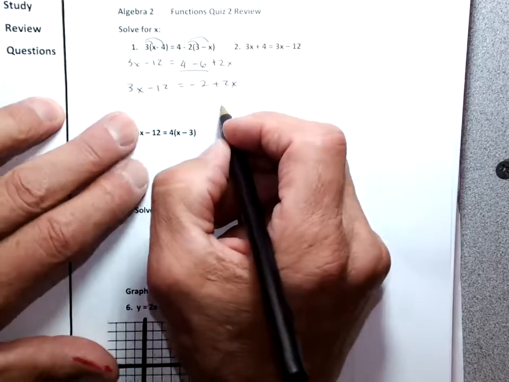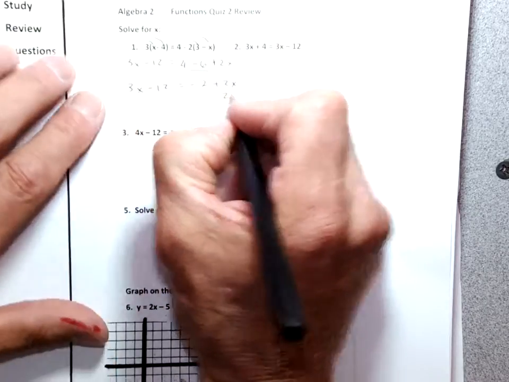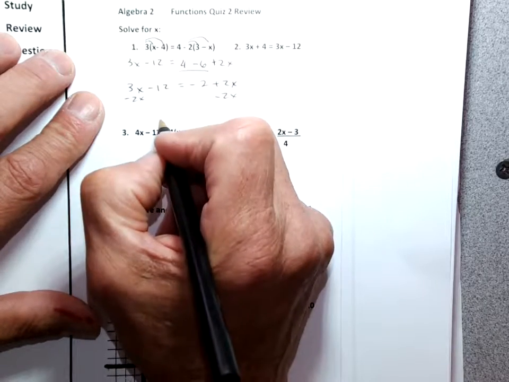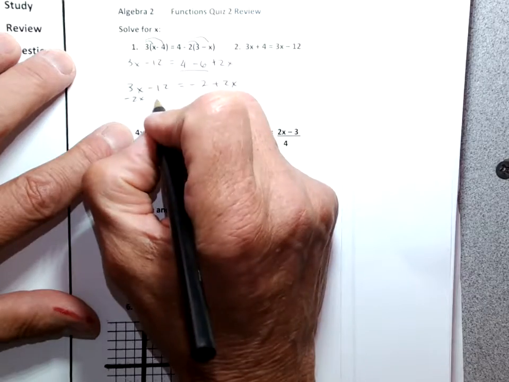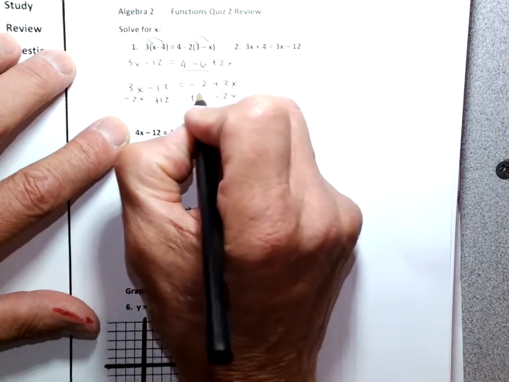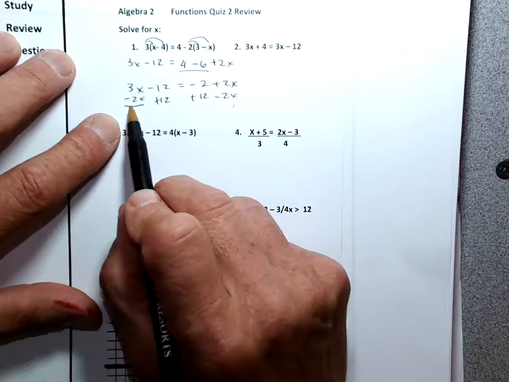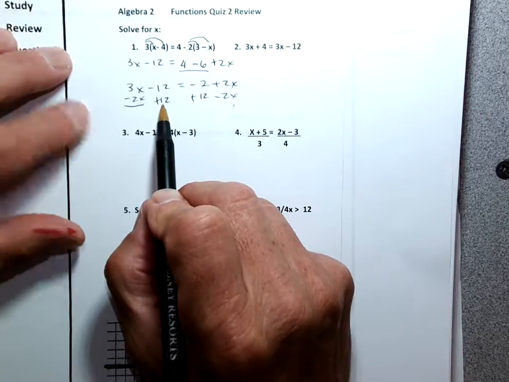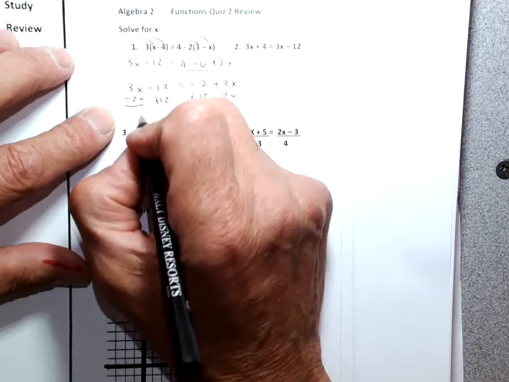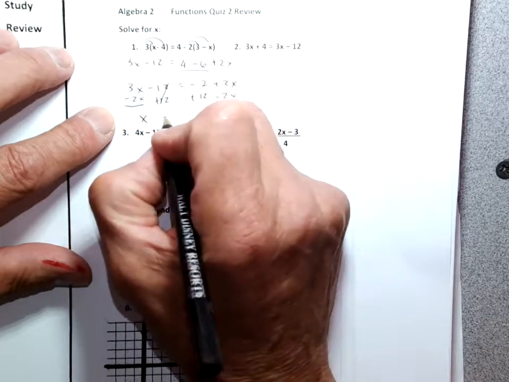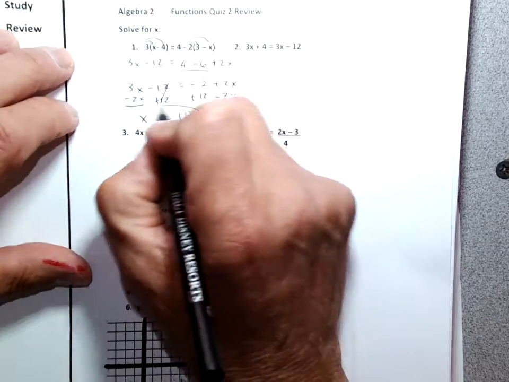So, I've got x's on both sides. I'll go minus 2x, minus 2x. And I may as well take the plus 12 at the same time. Plus 12, plus 12. You guys, okay if I take care of two things at once? I got rid of the x's, and then I added the 12. So I did two things at once. So it gives me a 1x equals 10. Okay?